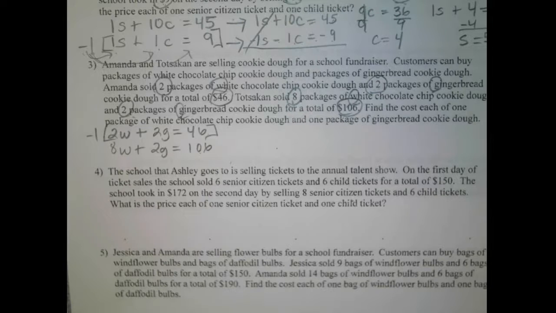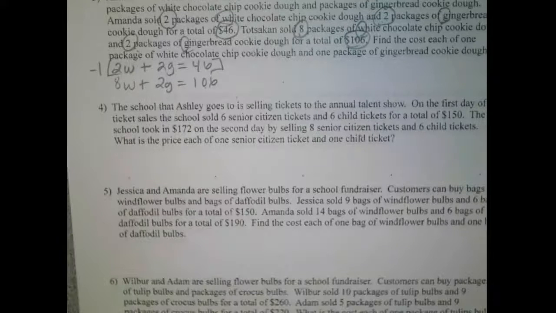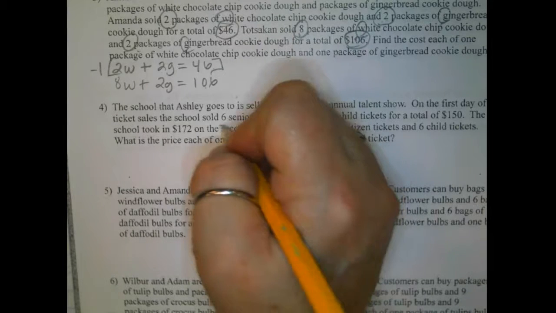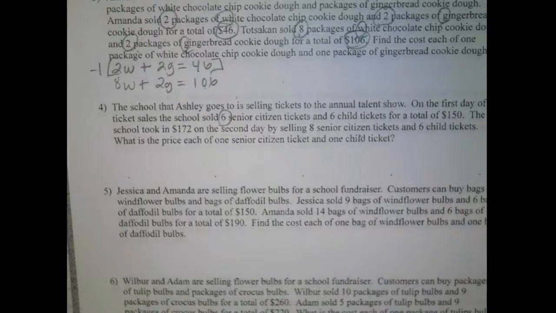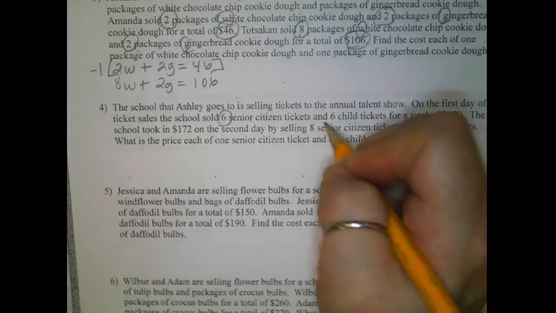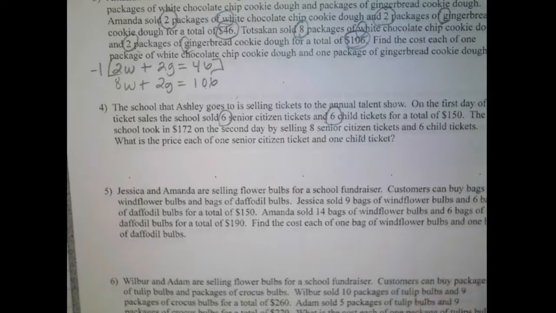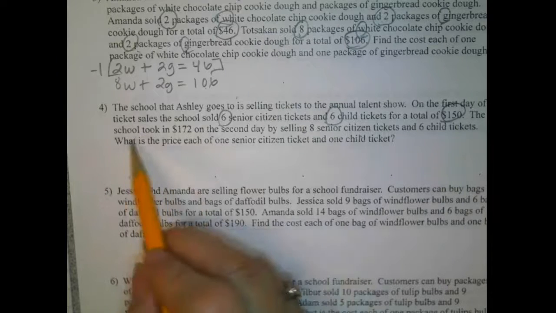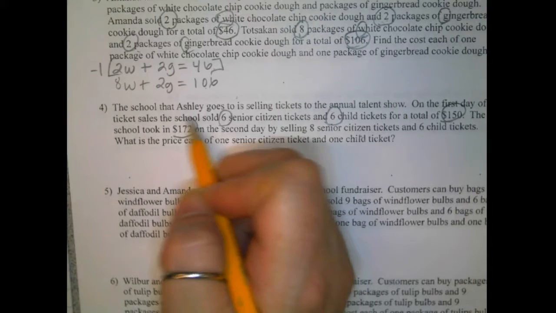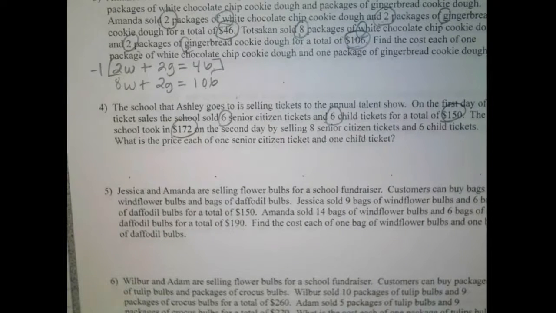All right? Let's look at number 4. The school that Ashley goes to is selling tickets to the annual talent show. Remember, tell me when I need to circle. On the first day of ticket sales, the school sold 6 senior citizens. Circle my 6 senior citizen tickets. And 6 child tickets. Going to circle that 6C. For a total of $150. The school took in 172, that's my total, on the second day by selling 8 senior, and 6 child tickets.